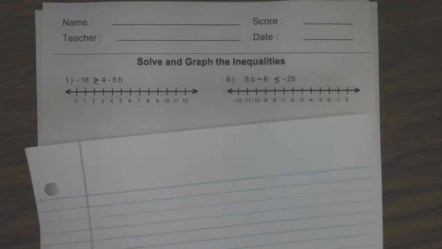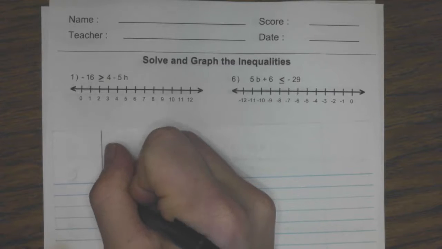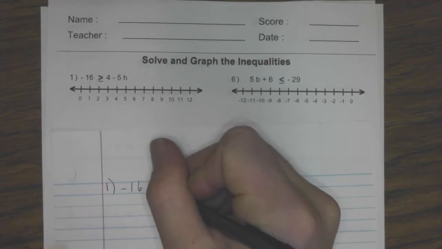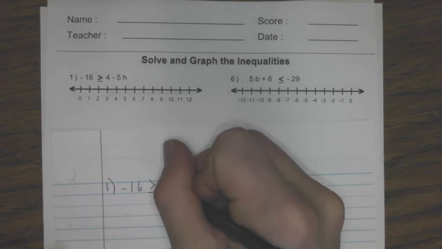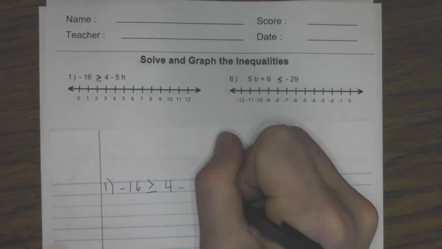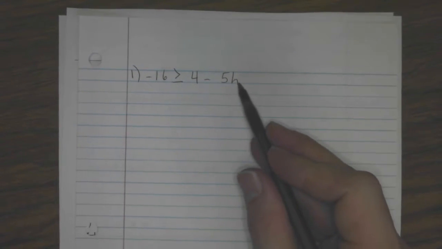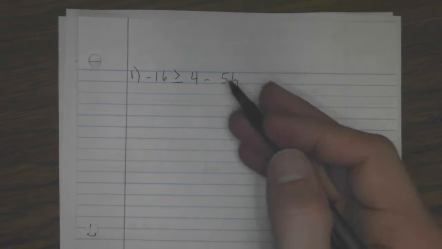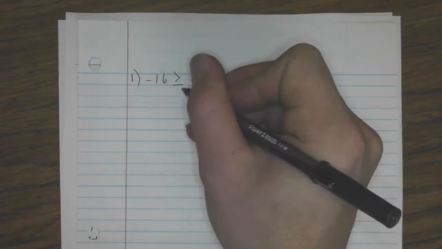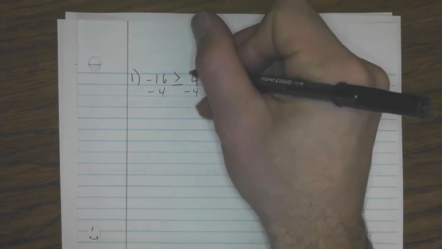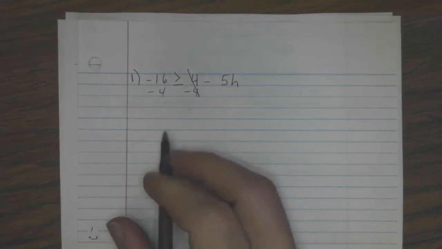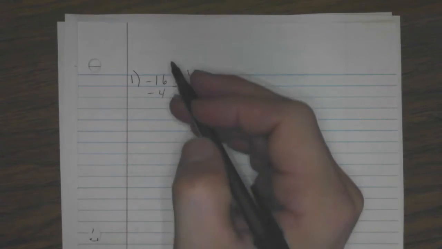Alright, so just like last time, we're going to do our work on a separate piece of paper. So I'm going to rewrite it on this piece of paper. First one is negative 16 is greater than or equal to 4 minus 5h. So to solve this one, our variable is here, negative 5h. So I'm going to get rid of this 4 here first. So I'm going to do the opposite operation. Since this is a positive 4, I'm going to subtract 4 there. Negative 16 minus 4 is negative 20.